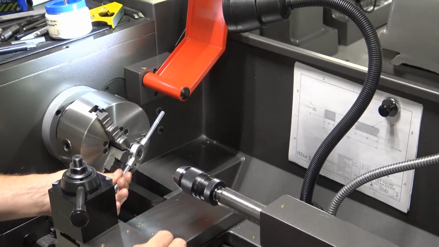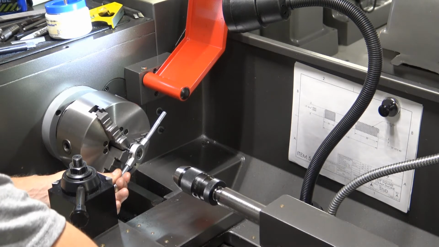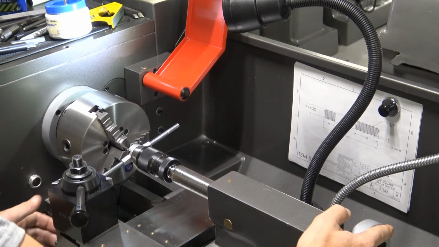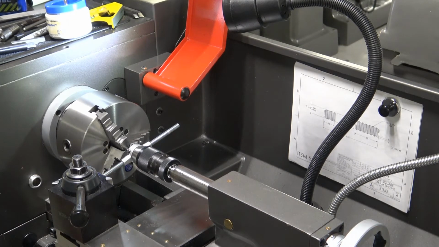Because again, if I started like this, we'd end up with a broken die, all right? So by pushing this here, it's going to force that to go straight down that shaft as we're cutting, all right?